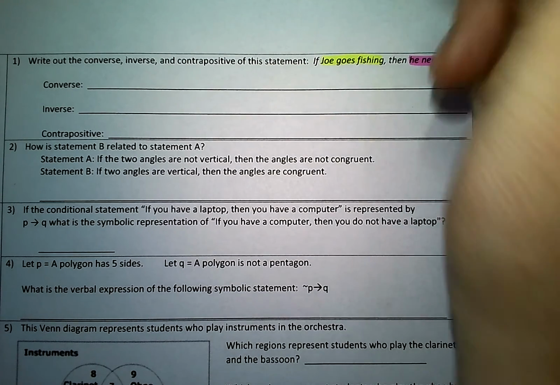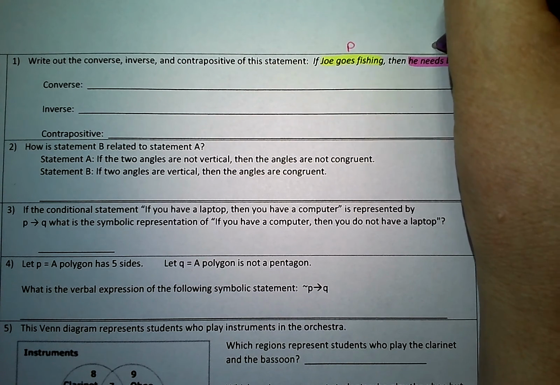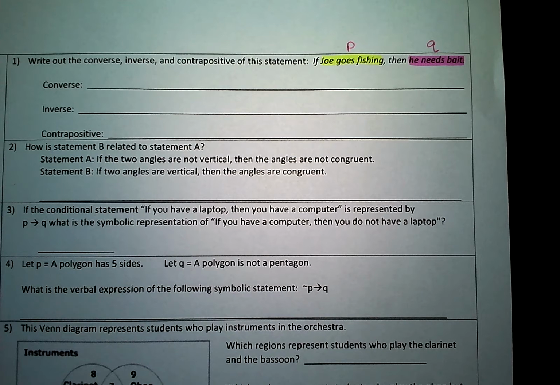So for this example, Joe goes fishing will be my P statement, while he needs bait will be the Q statement.